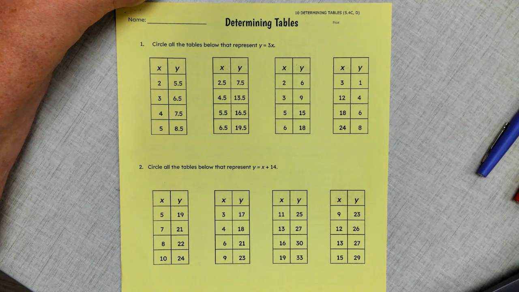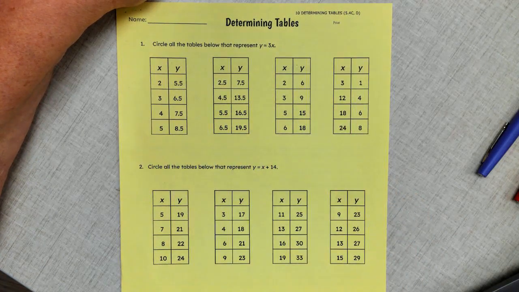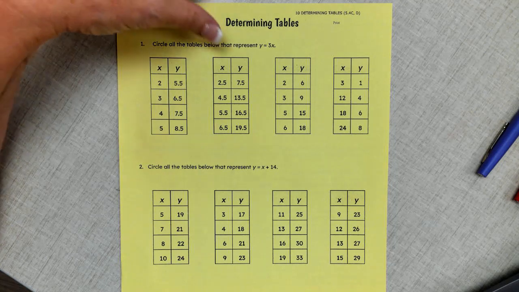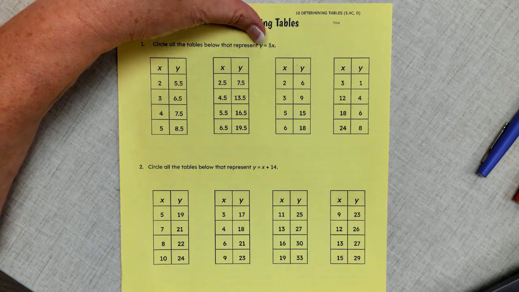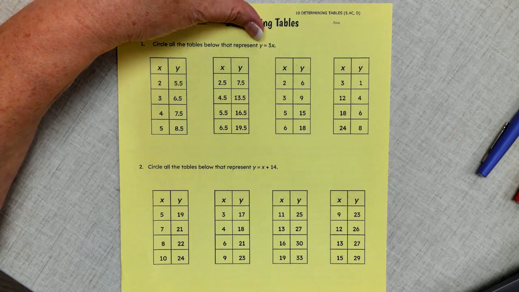Number 1 says, circle all the tables below that represent y equals 3x. So we're going to be examining 4 different tables, and we're looking for tables where the rule of the table is y equals 3x. And we've actually played something like this at the beginning of the year when we played a game called Guess My Rule.